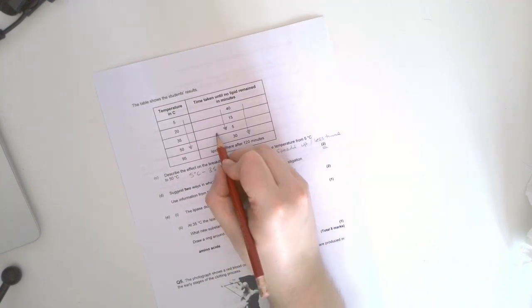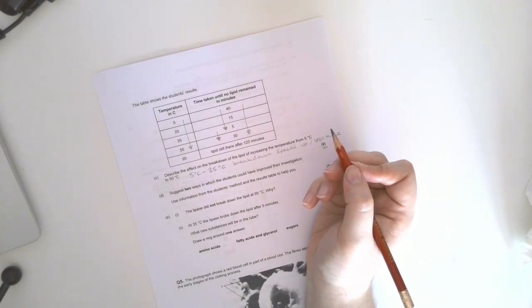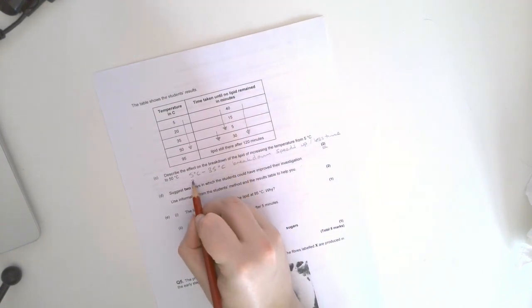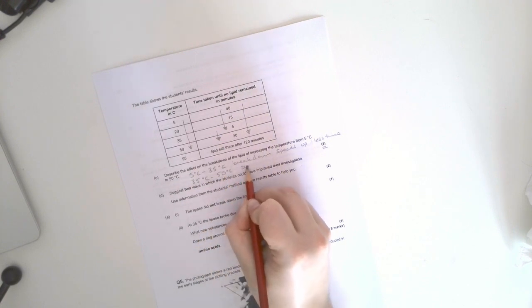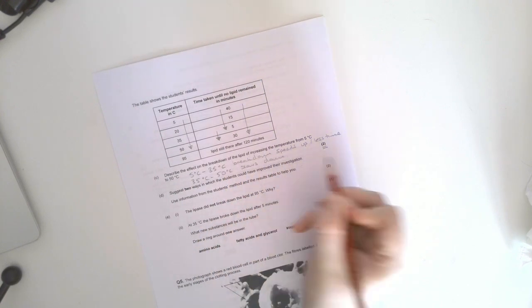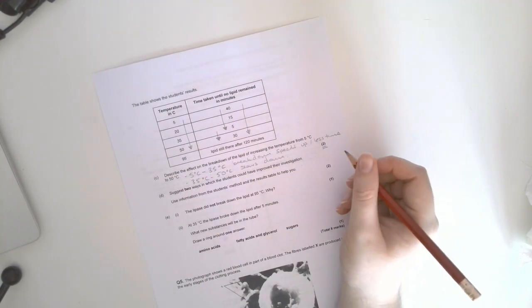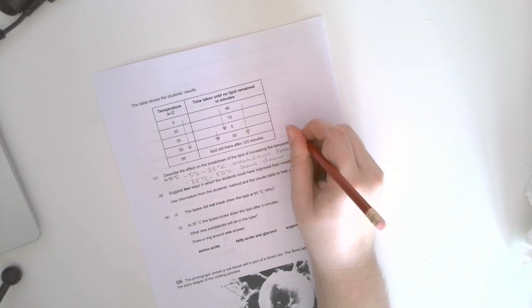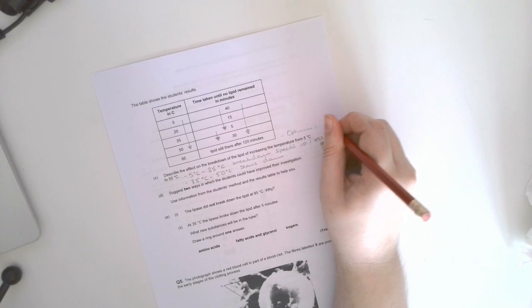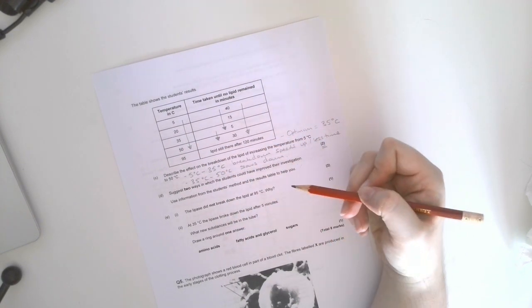Whereas between 35 and 50, what happens is that it slows down, or to get the second mark in a different way, you could give the optimum. So there's a third option for getting that second mark, and the optimum is 35 degrees C, based on our results.